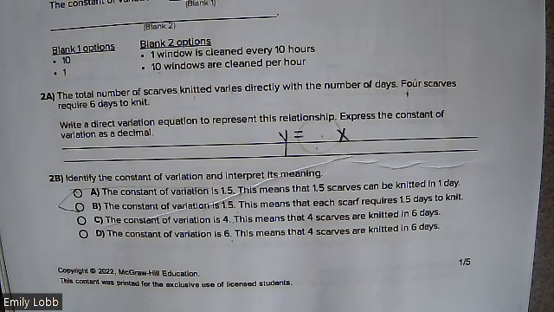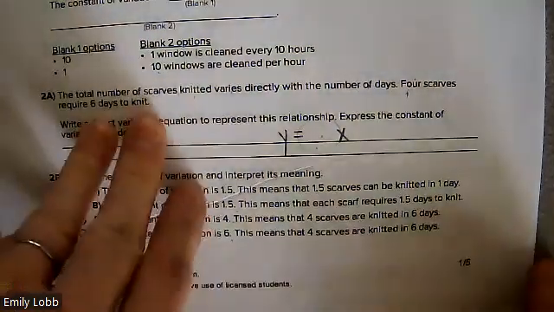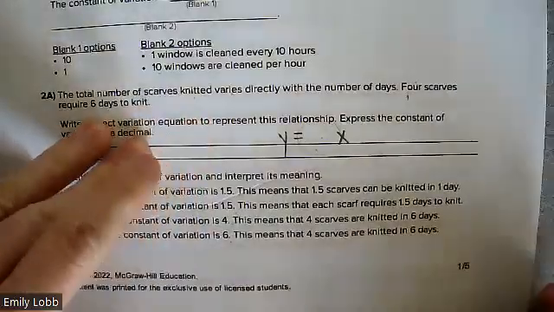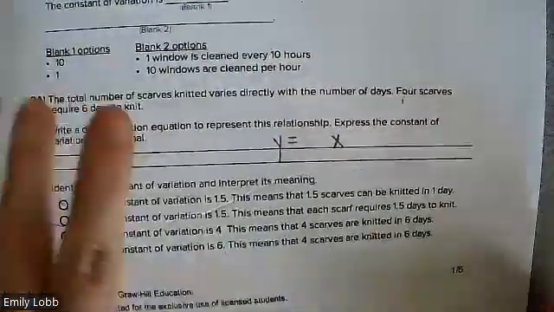Anybody need another minute to think about that one? We're okay? All right. Moving on to number 3. That one I think was a little bit tricky.